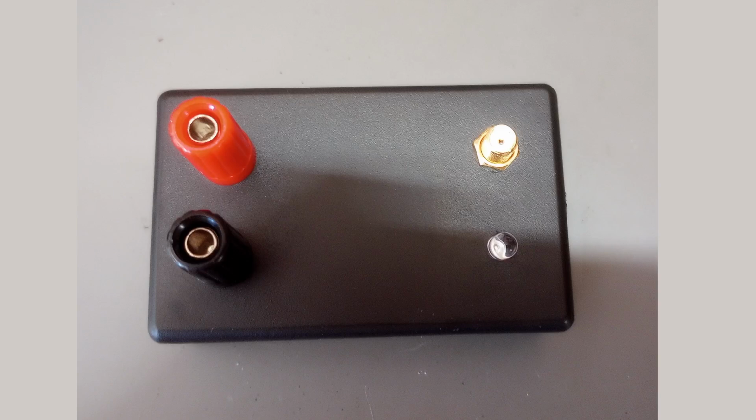The purpose of this video is to explain something about electronics, but also to explain how I built this little amplifier box. But first I should explain why I built the amplifier box.